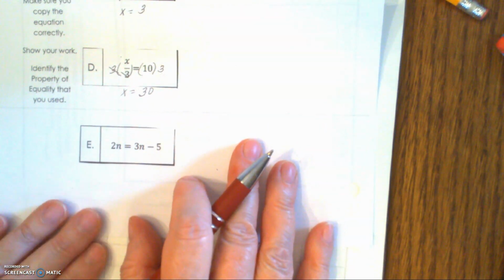And then this one, we're going to add 5 to both sides. So this will be 5 plus 2n equals 3n. And then we're going to subtract. So the first step was addition, and the second step is subtraction. So 5 equals n.